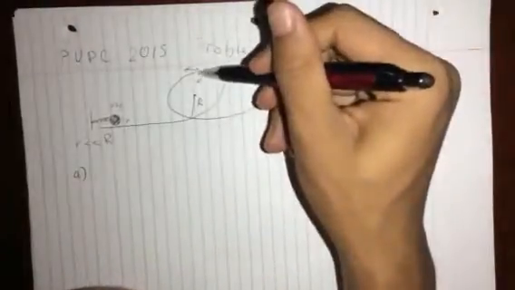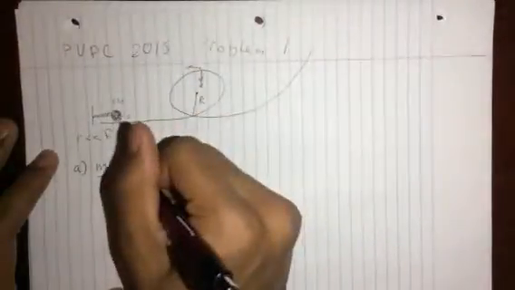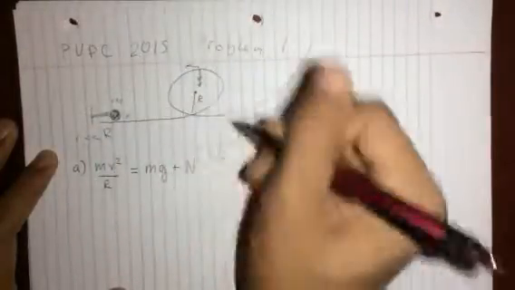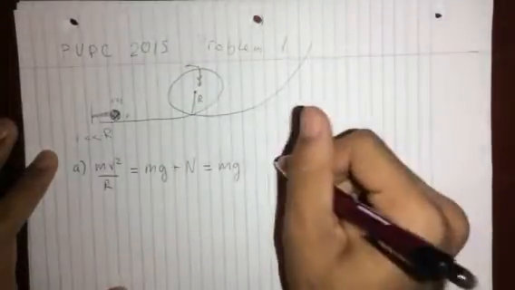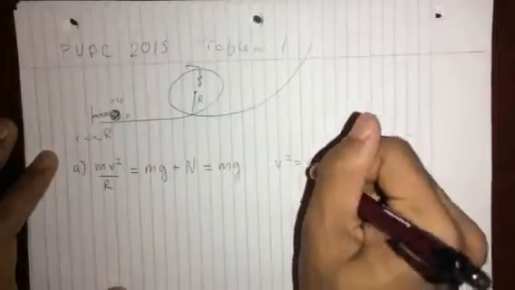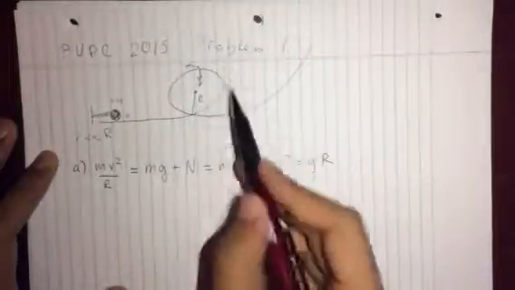In that case, the centripetal force, mv squared over R, we just want equal to gravity plus the normal force, but the normal force is 0. And so then we can solve, and we get v squared equals gR. So that's nice, we know how fast we need to go.